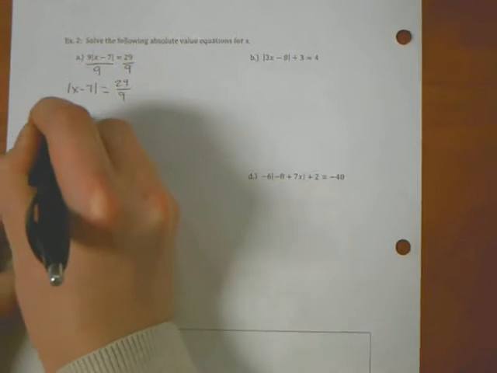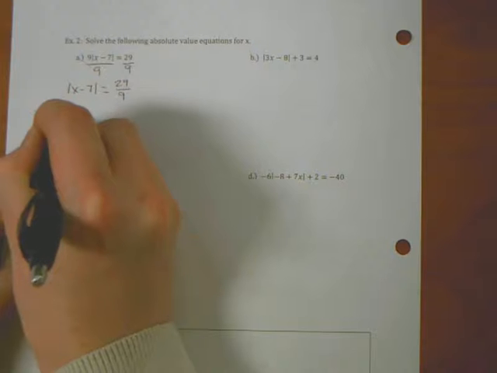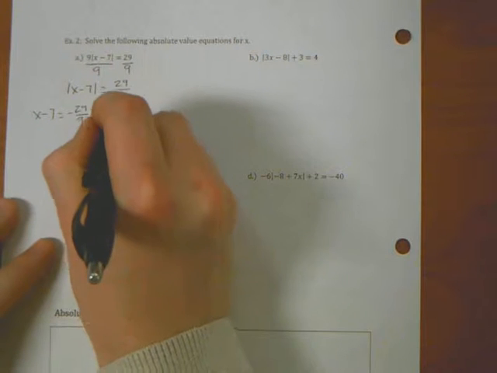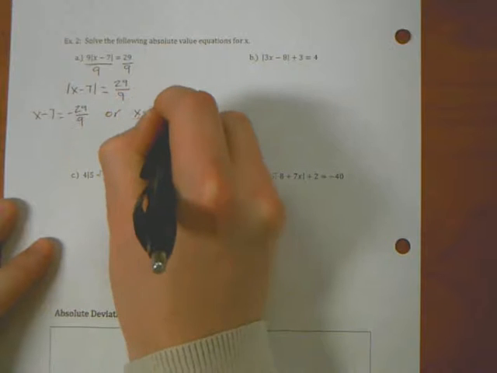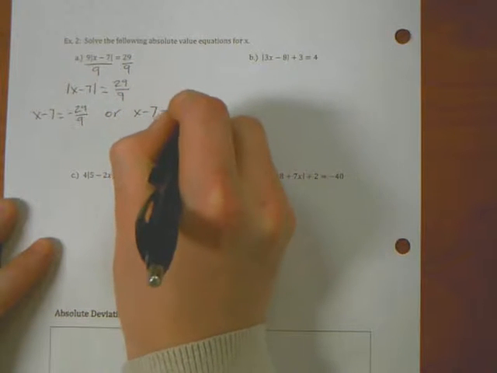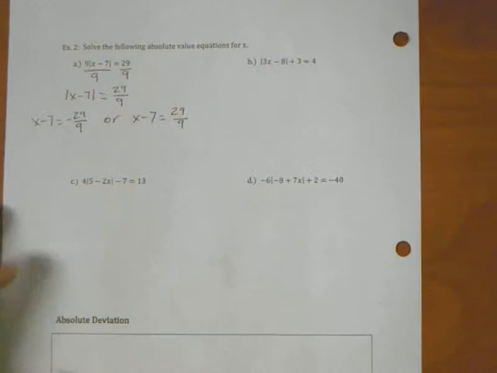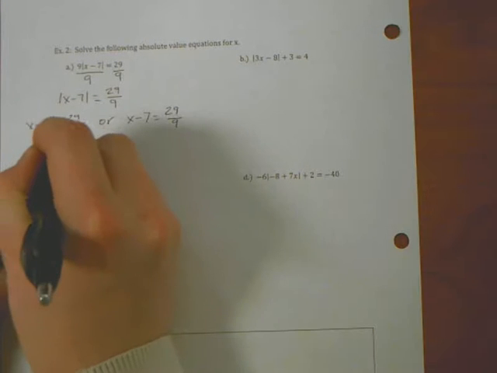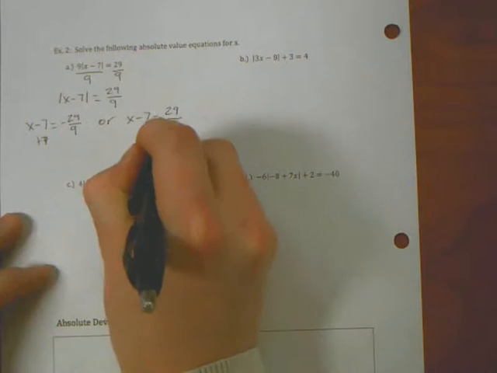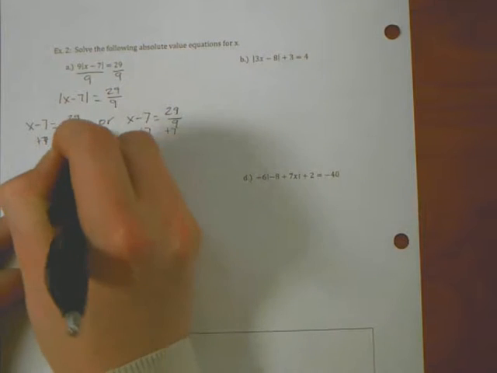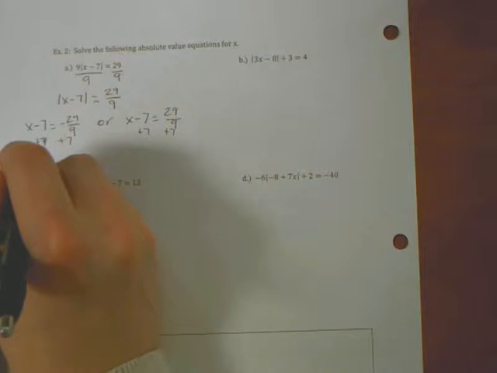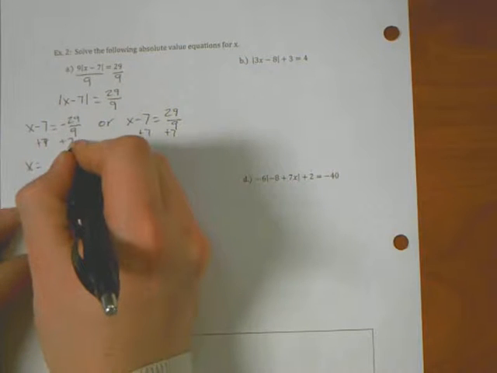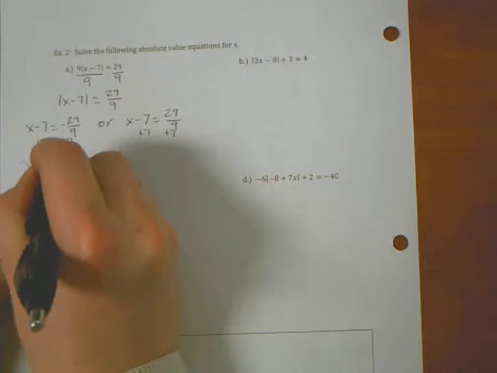So, we're going to split this up, so it's x minus 7 equals negative 29 over 9, or x minus 7 equals positive 29 over 9. So you're going to want to add 7 to both sides. So x equals, well, I know 7 is the same thing as 63 over 9.